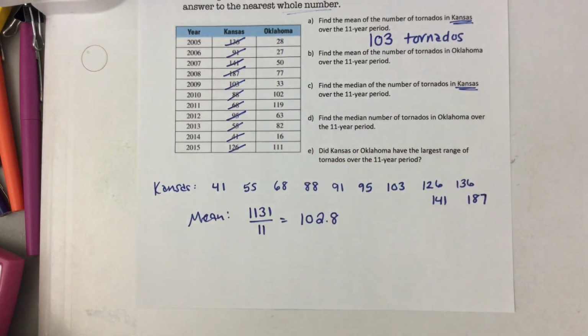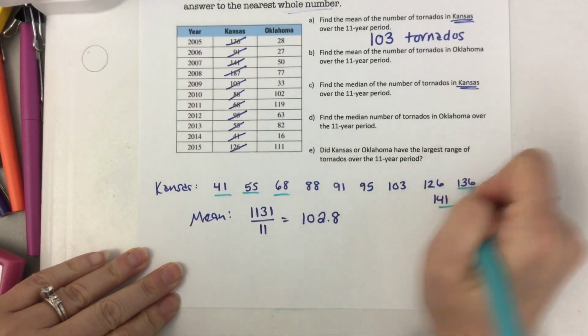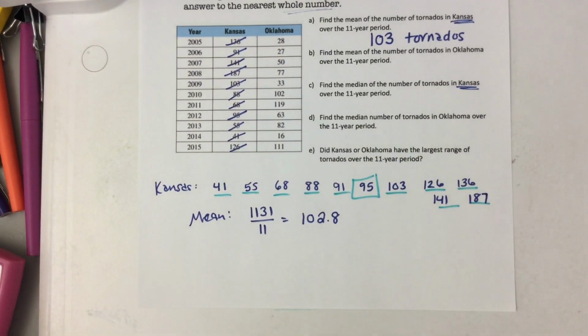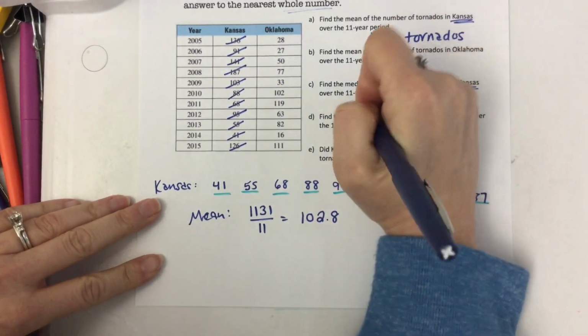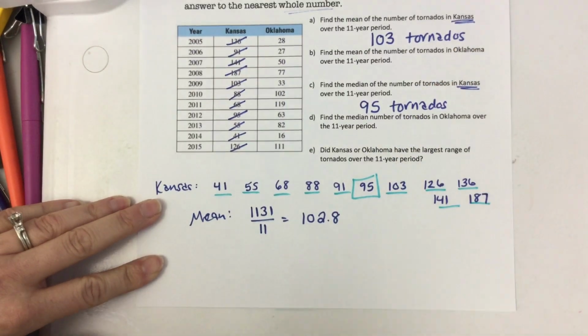Okay, find the median number. One, two off the front, one, two off the back, one off the front, one off the back, one off the front, one off the back, one off the front, one off the back. Hey, we actually had a real middle number here. The median for Kansas, the middle number, is 95 tornadoes.